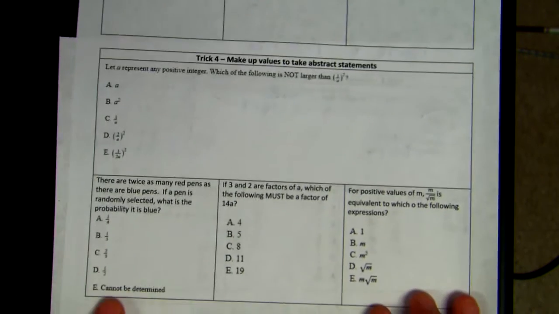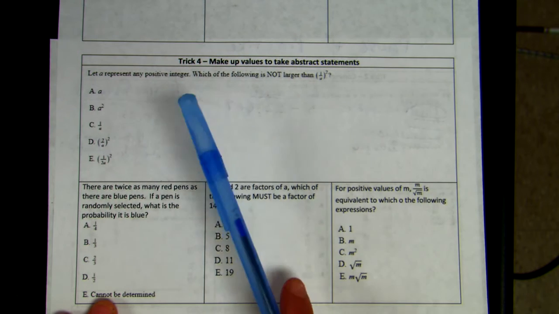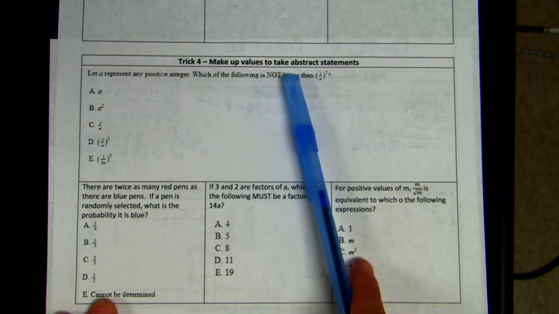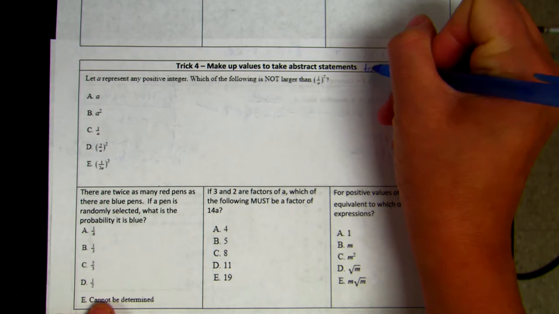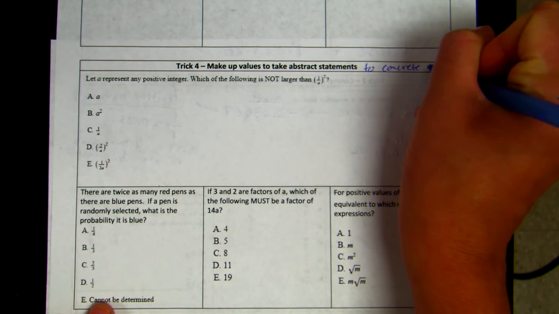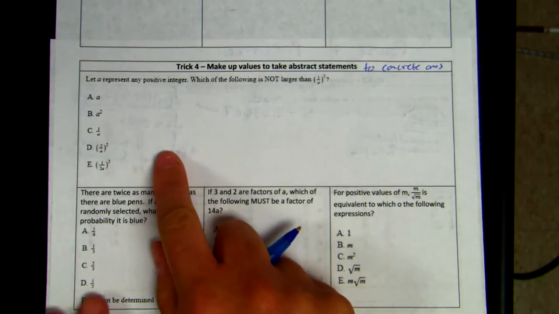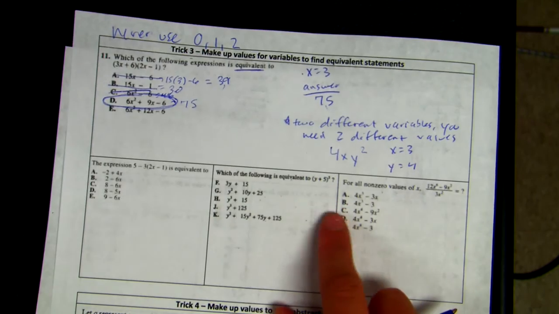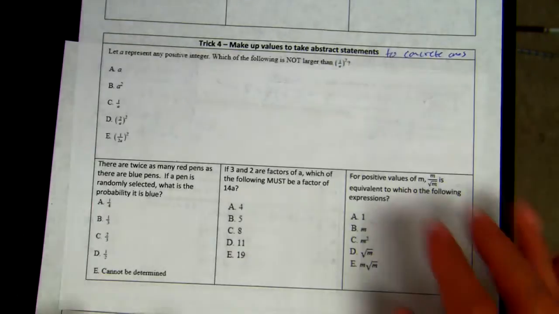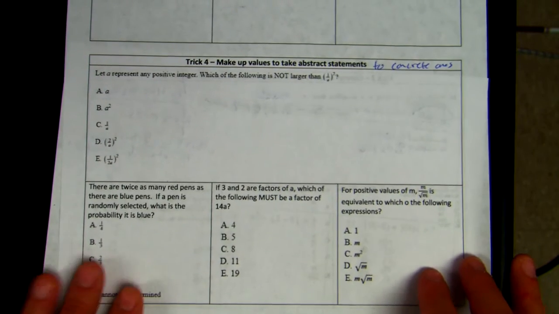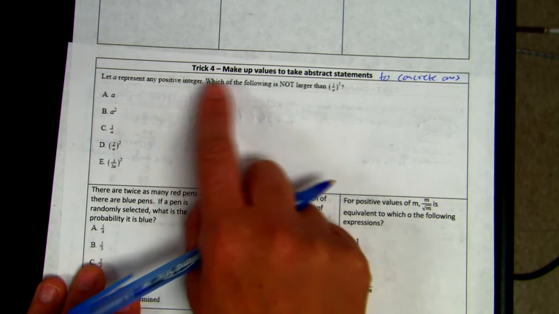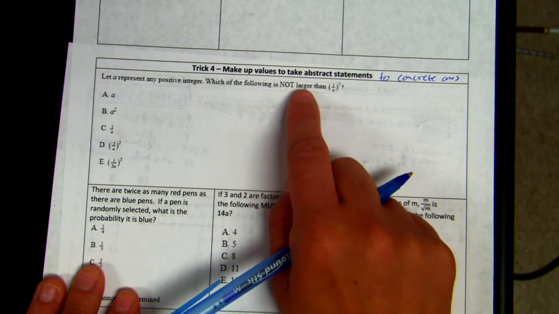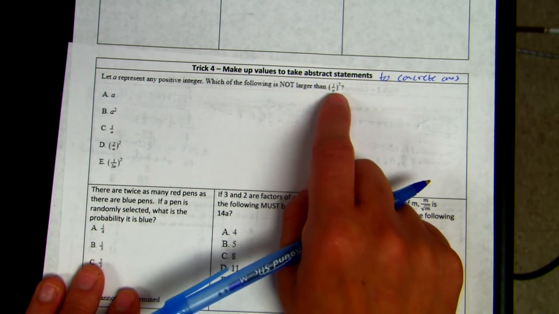So our very last calculator trick is to make up values to take abstract statements to concrete ones. Forgot to finish that sentence. Okay, so this is very similar to the create a value for a variable. It just takes a little more logic. So on this one, it says let A represent any positive integer. Which of the following is not larger than 1 over A squared?